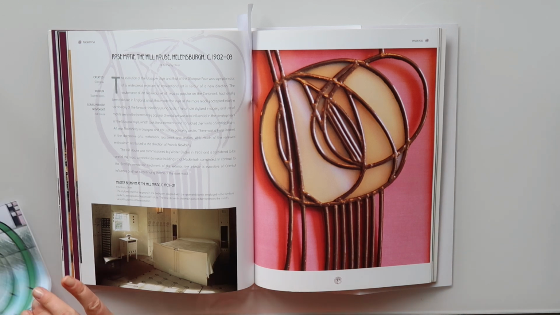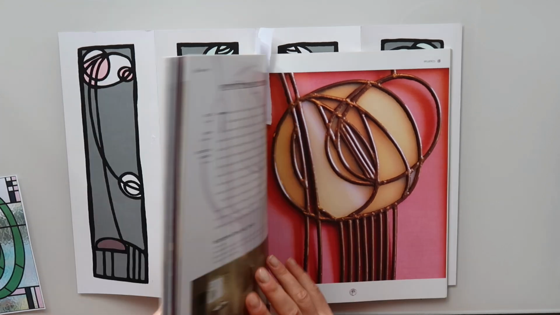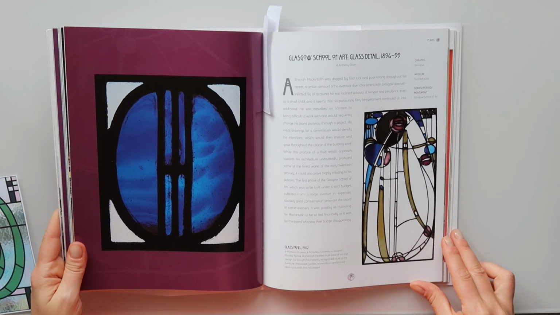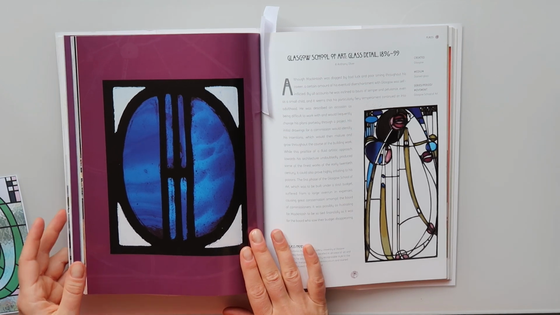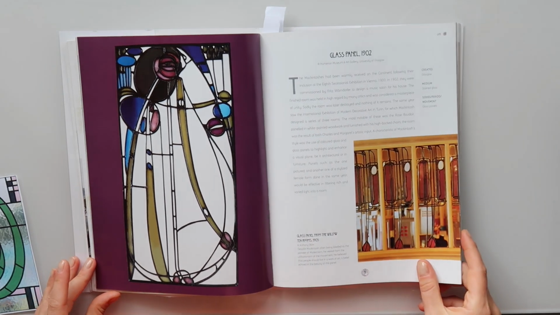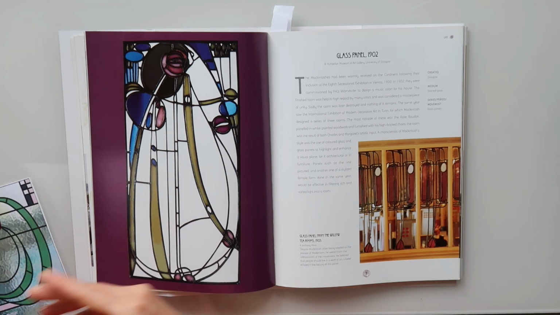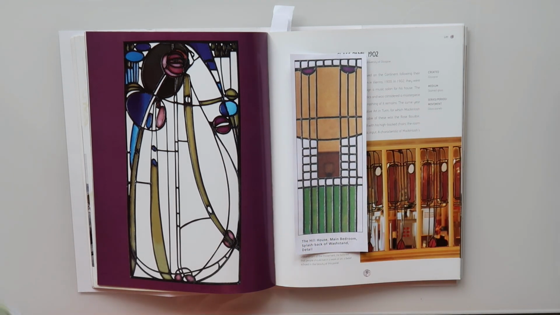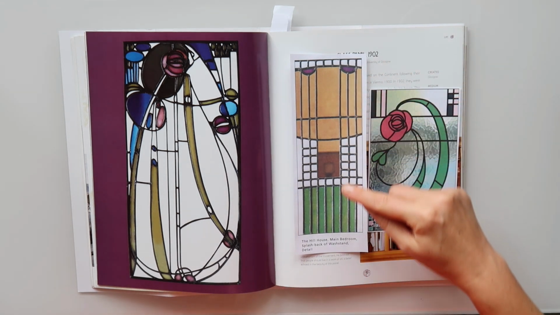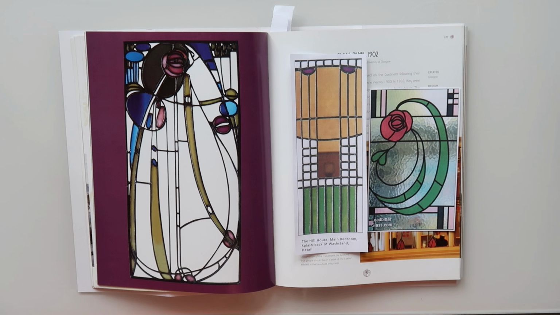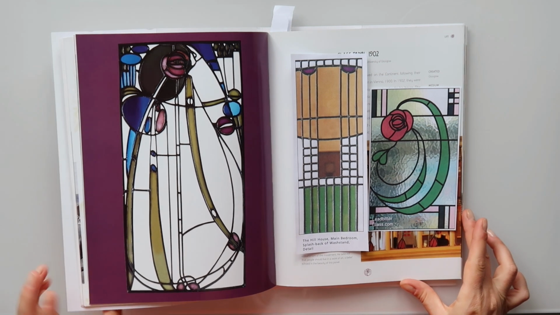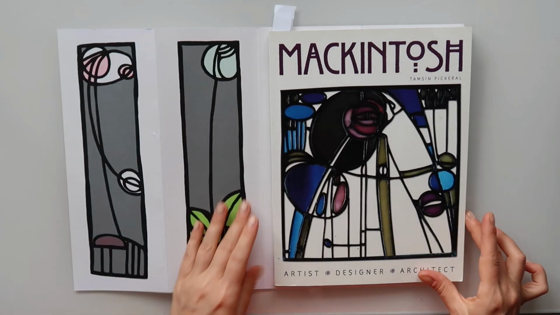I would like to show you some other designs too. The lovely blue and purple. And another glass panel here. This one was made for the Hill House, and it includes some wonderful lines. So we are going to use some of these ideas in our project. Okay.